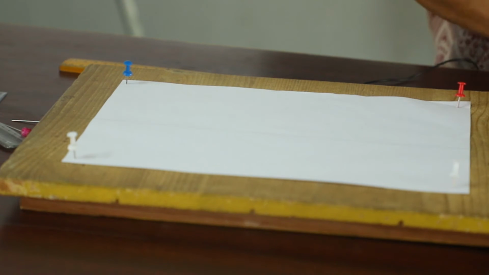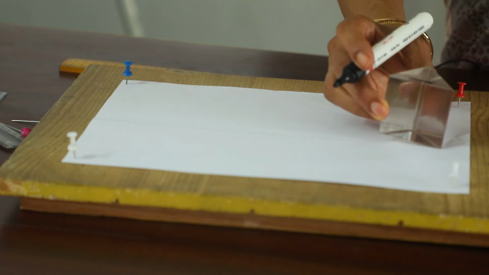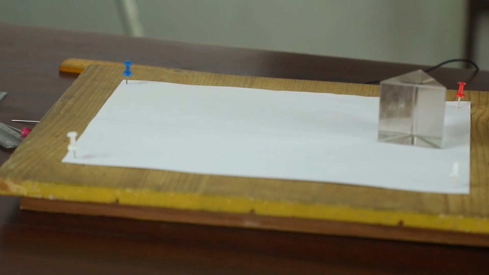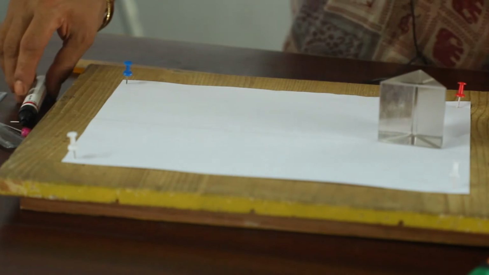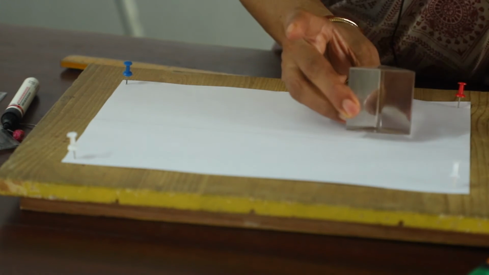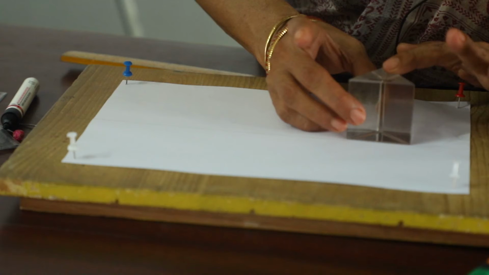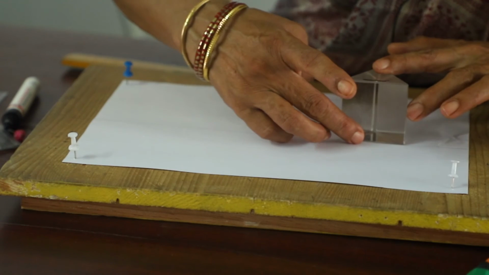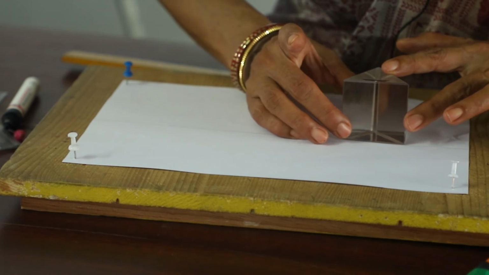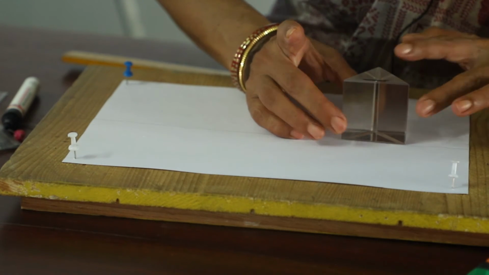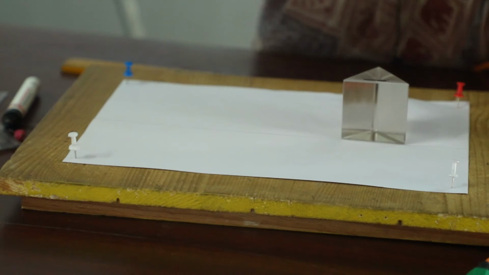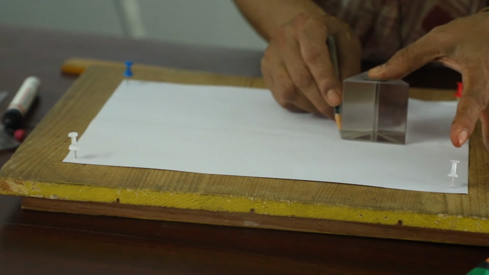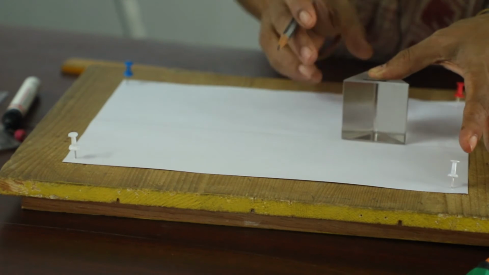The side which was marked always coincides with the line drawn. Now keep the prism so that this edge coincides with the line drawn. Then draw the outline of the prism with the help of a pencil.